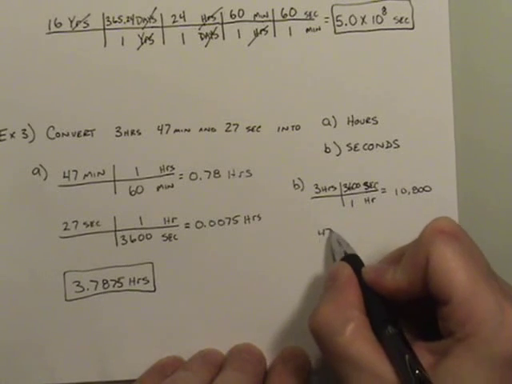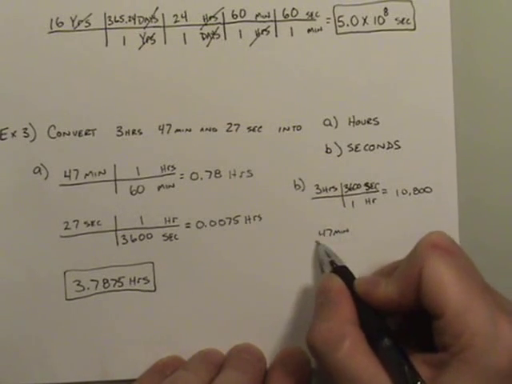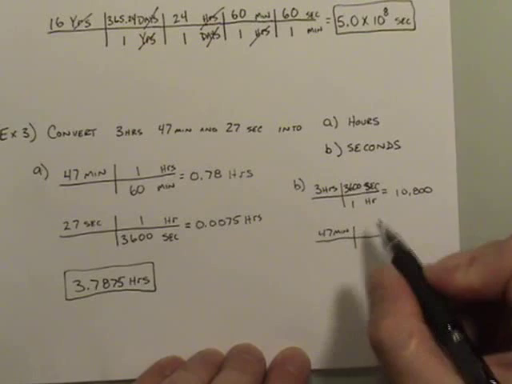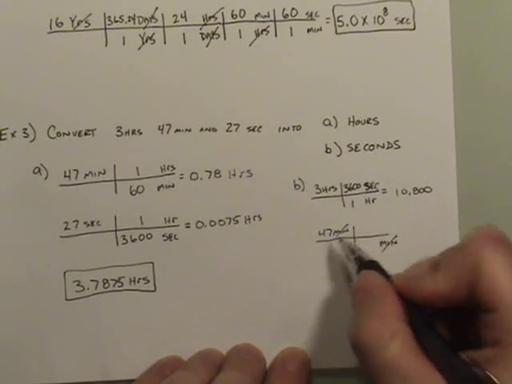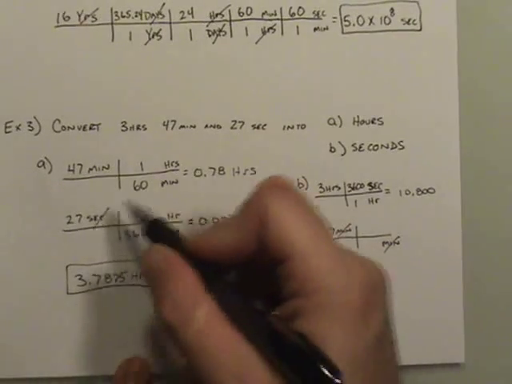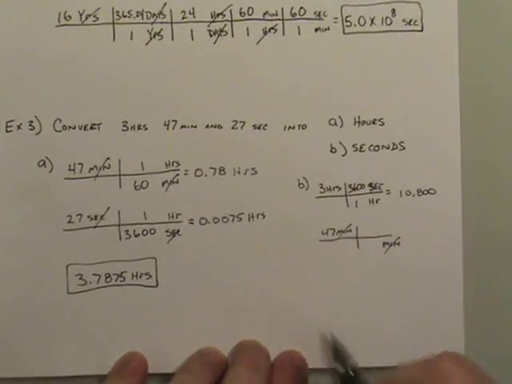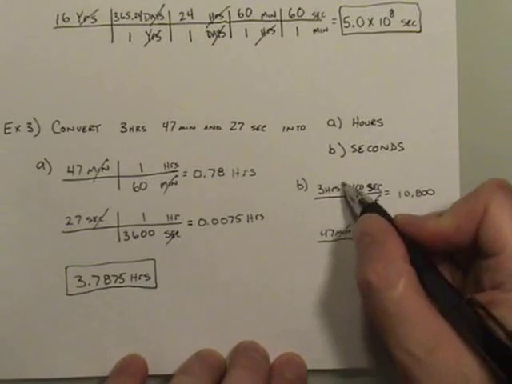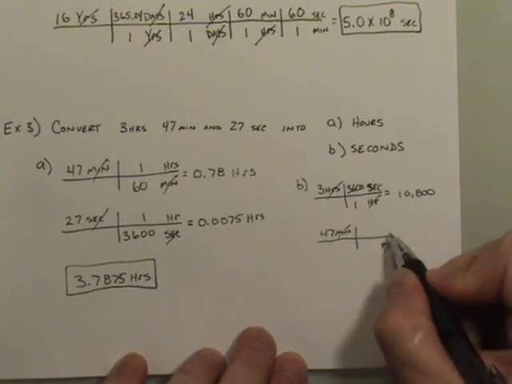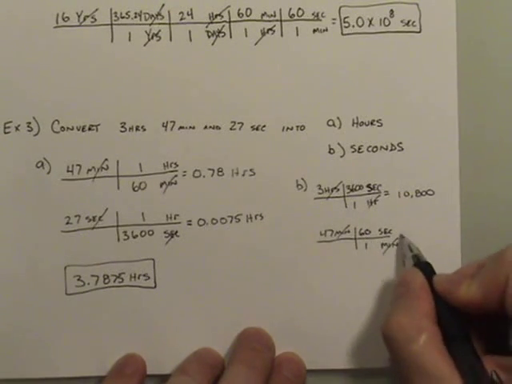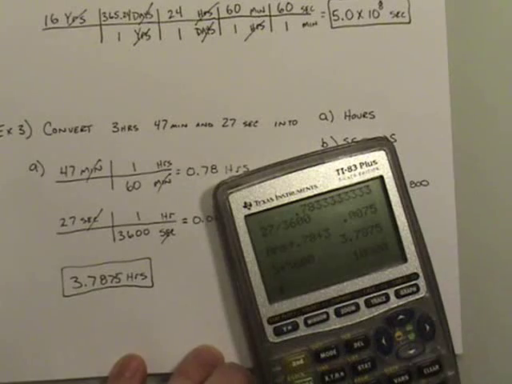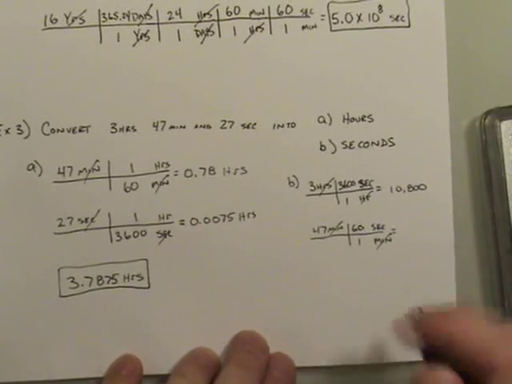And I need to change 47 minutes. So I know minutes go to the bottom, so I should see the cancellation. And sorry, I should have done that back here. Seconds cancel, minutes cancel. I see all the cancellation. My hours here cancel. And from minutes I'll go straight to seconds. That would be 60 seconds in every 1 minute. So that's 47 times 60. That's 2820.